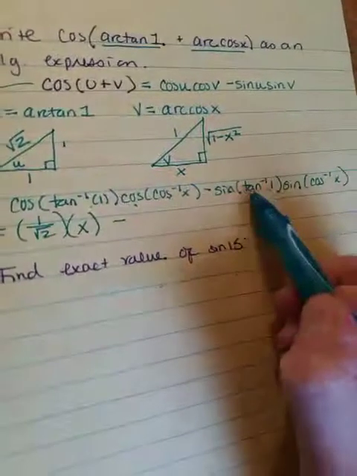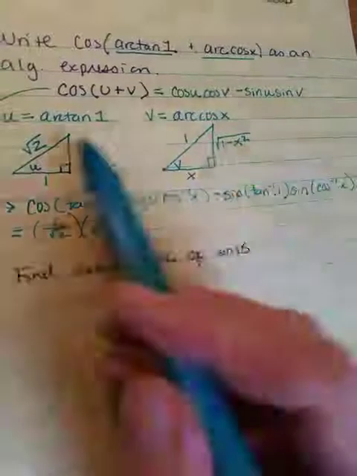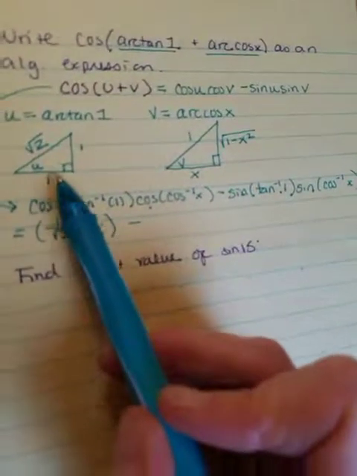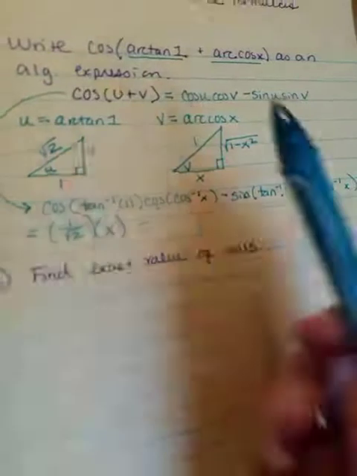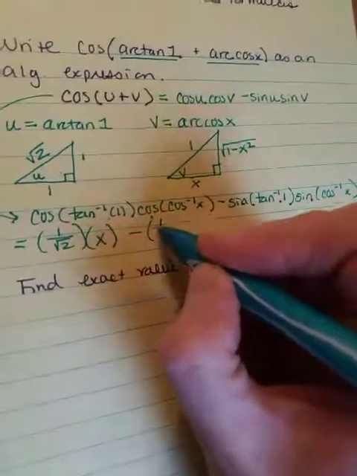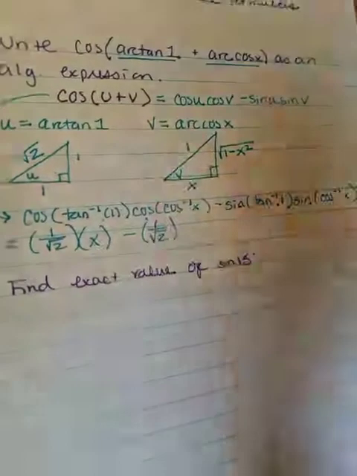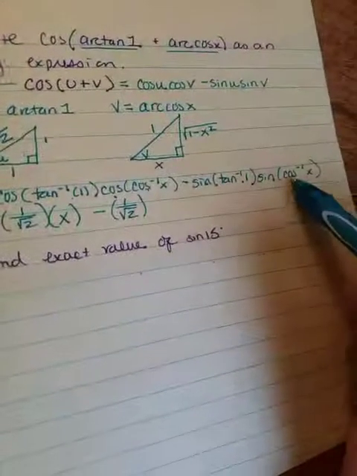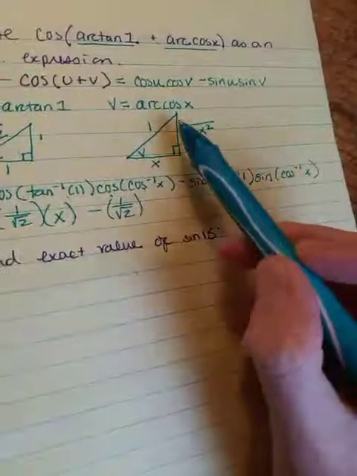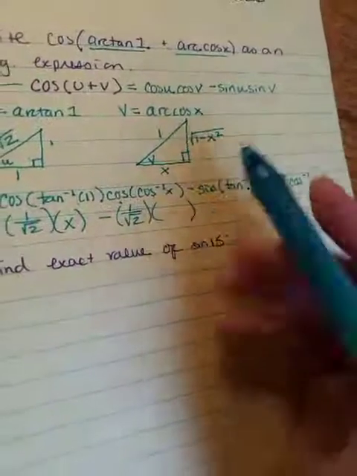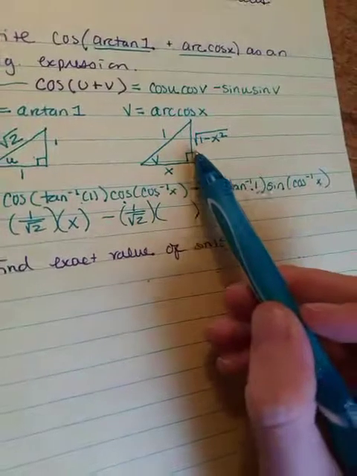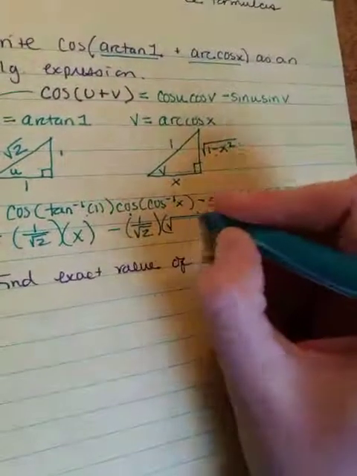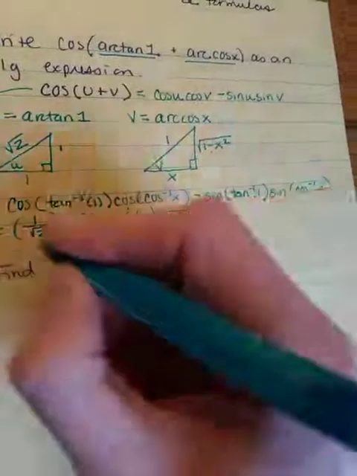The sine of the tan inverse of 1, I'm going to this triangle and finding the sine. So that also is your opposite over hypotenuse. So 1 over root 2. And then your last one, sine of the cosine inverse of x, we're going to this triangle and finding the sine. So that's going to be your opposite over hypotenuse. So just root 1 minus x squared.